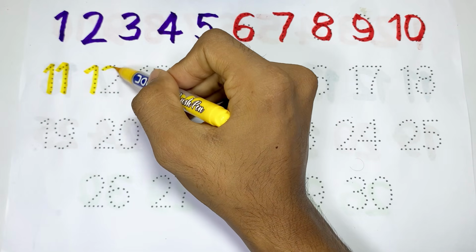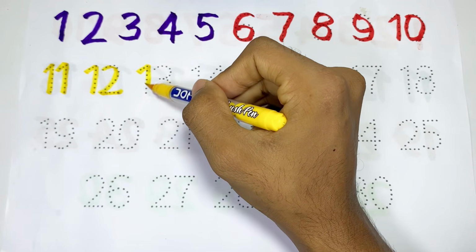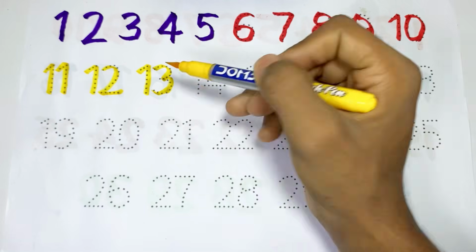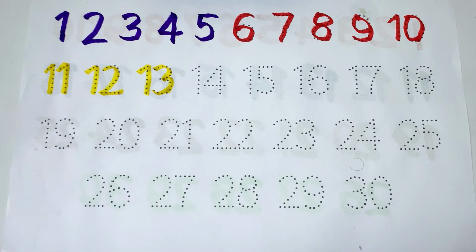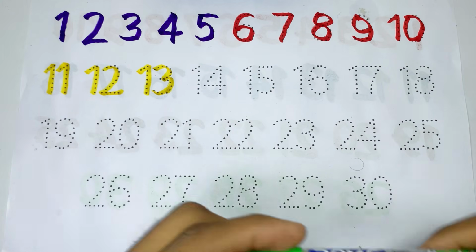11, 12, 13. Kids, now you draw 14 and use light green color.